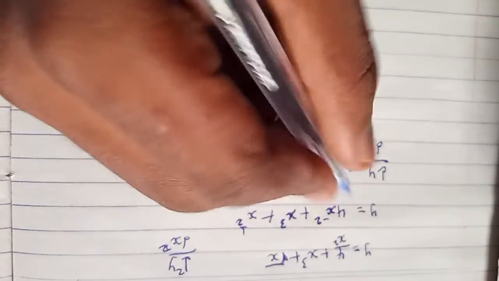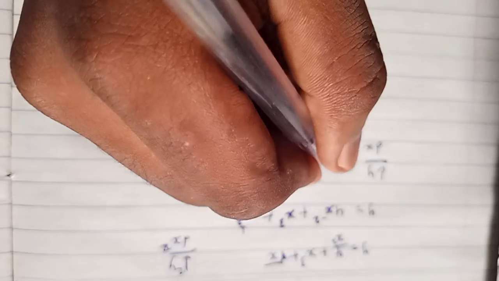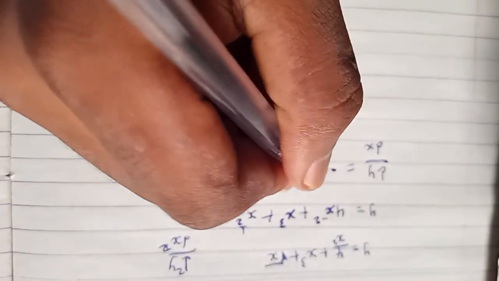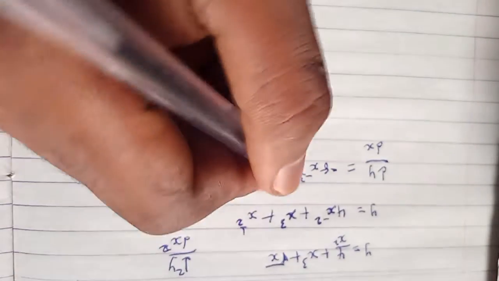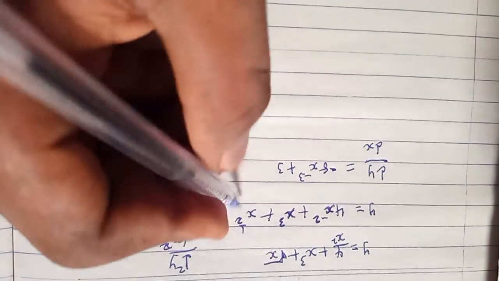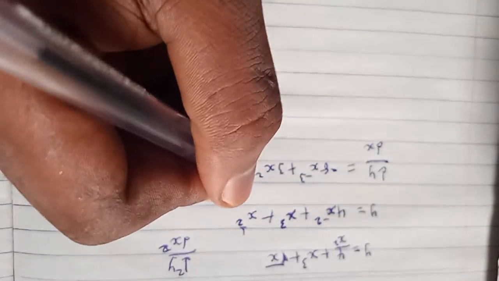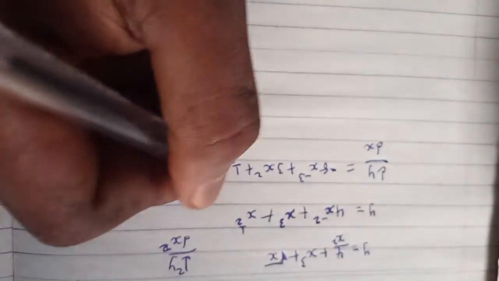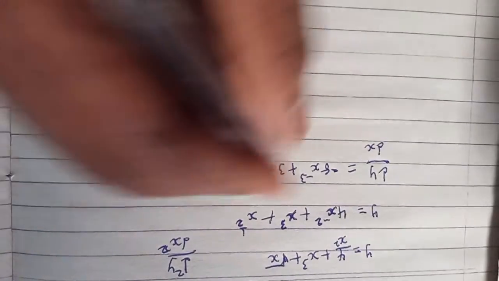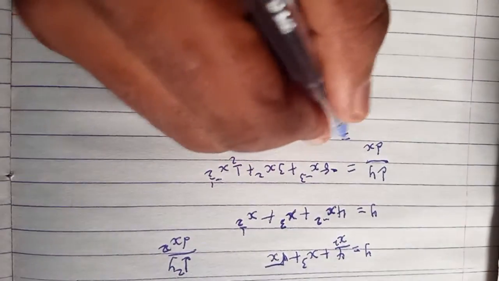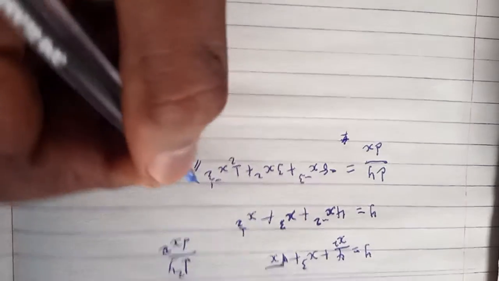So we'll have minus 2 times 4, we'll have minus 8x power minus 3. I will not explain, as I told you earlier on, plus 3x squared plus half x power minus half. That will be our first differential.